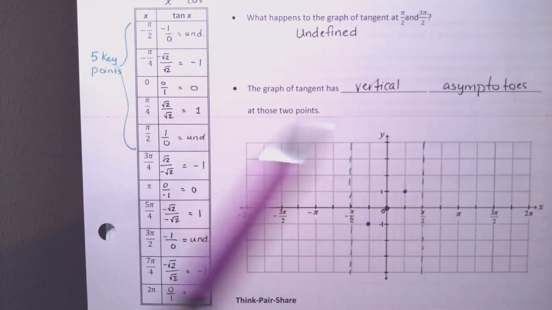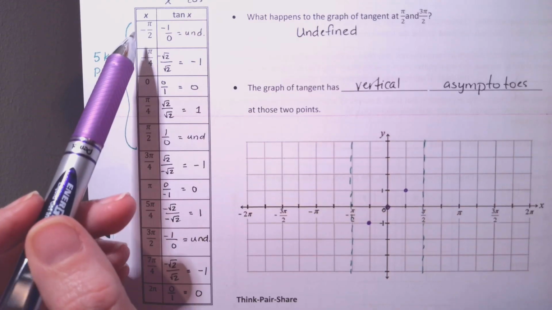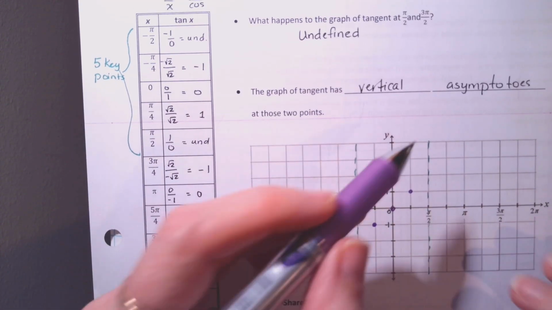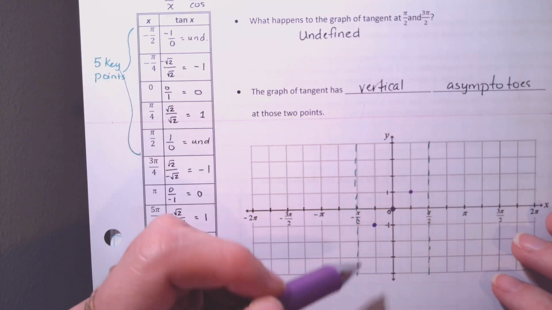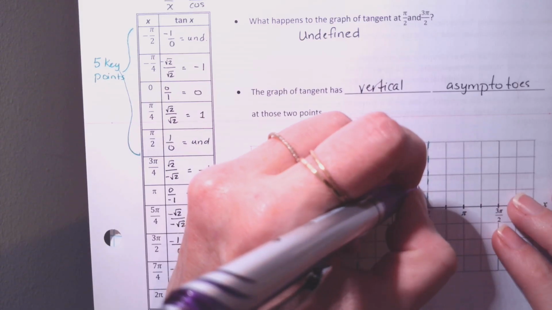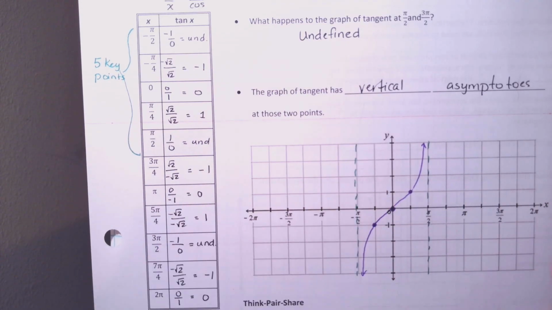Now, if we had done even more points, notice we only did the points that were at the multiples of pi over 4. But if we had done more than that, we would have gotten more accurate points here. But since we didn't do that, we can just show you what that part of the graph looks like. It's a little something like this. And this is one cycle of the graph.